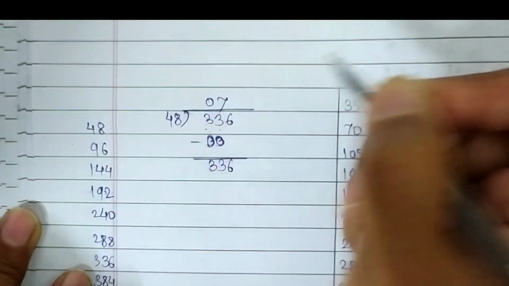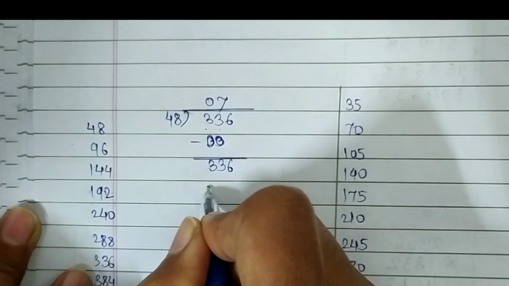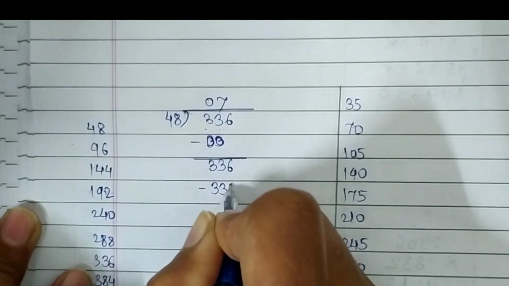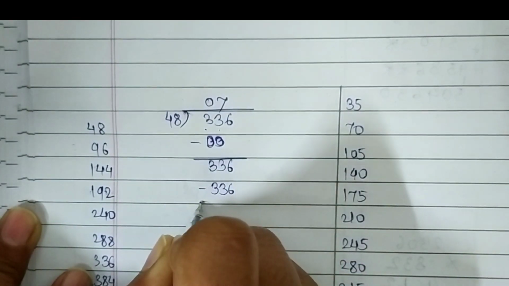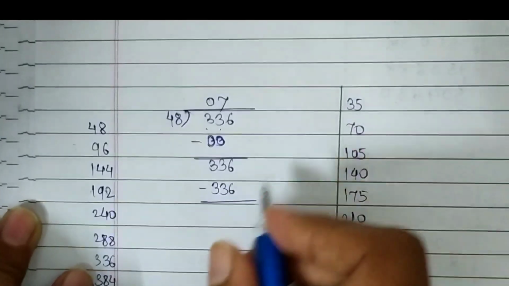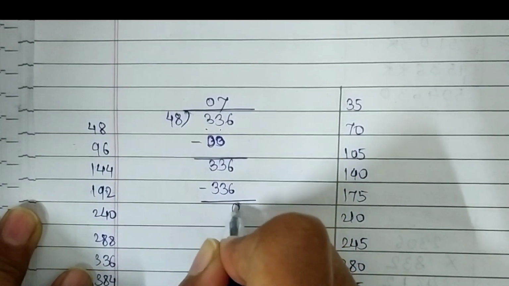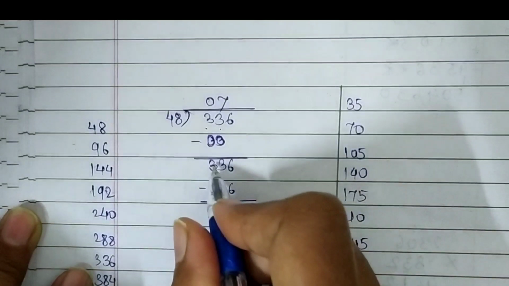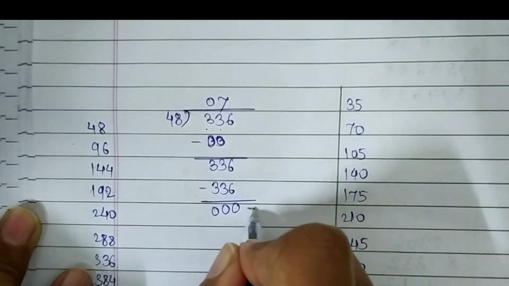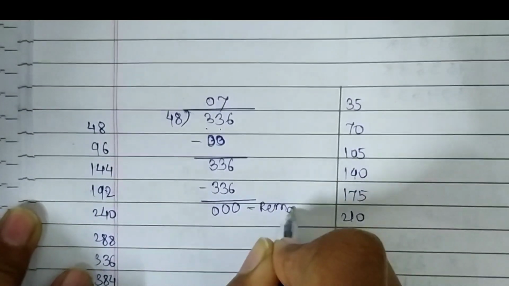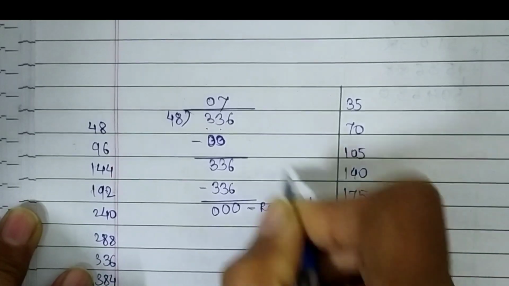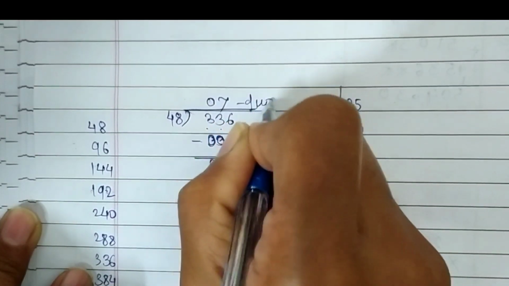So just write here 7 and subtract 336 from 336. 6 minus 6, 0, 3 minus 3, it is 0 and 3 minus 3, it is 0. This is our remainder and this is our quotient.